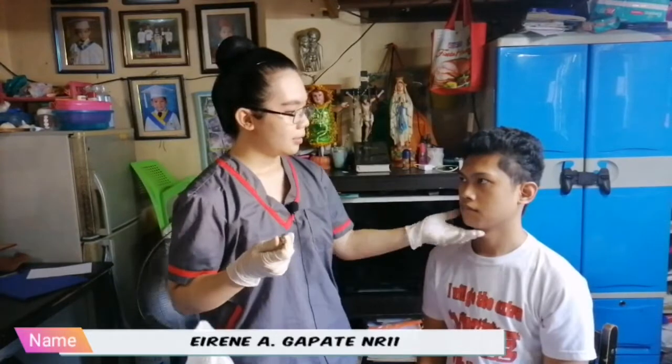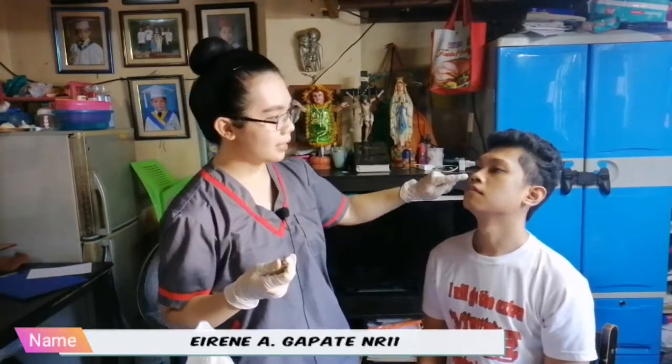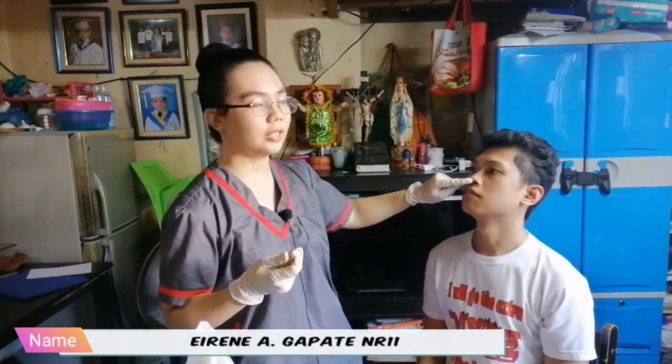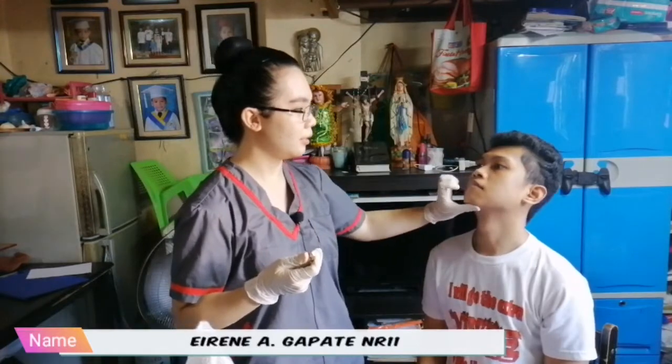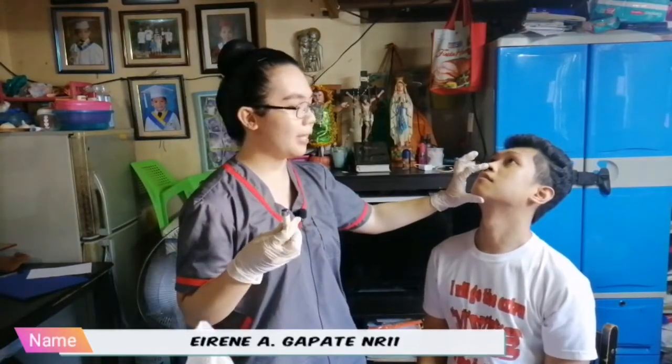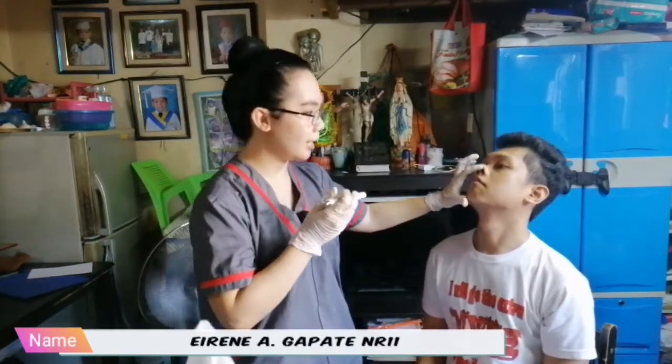Now, I will inspect the internal nares for the position of his septum and nasal mucosa. But again, since I don't have an otoscope and nasal speculum, I will just elevate the tip of his nose using the tip of my finger. Then, I will use my penlight to light the internal nares.